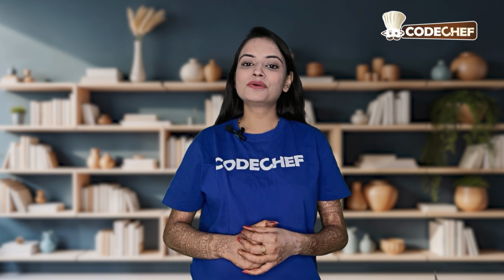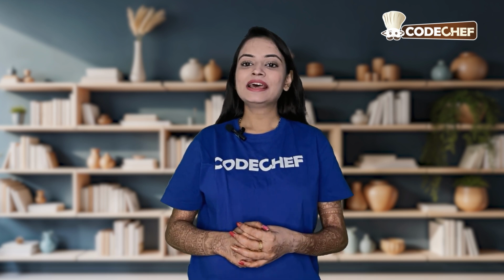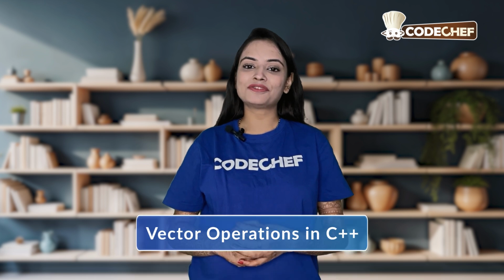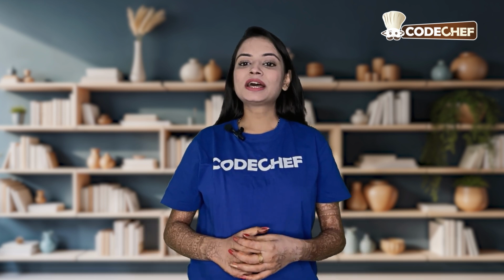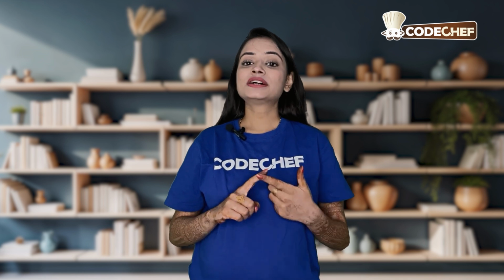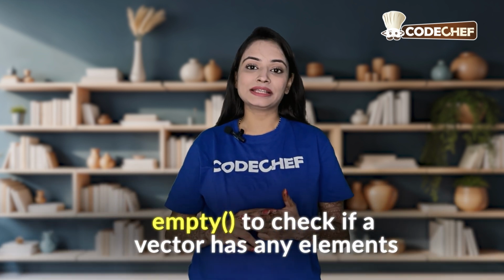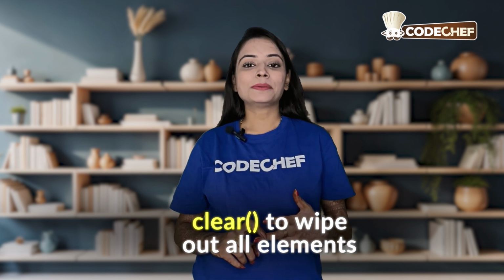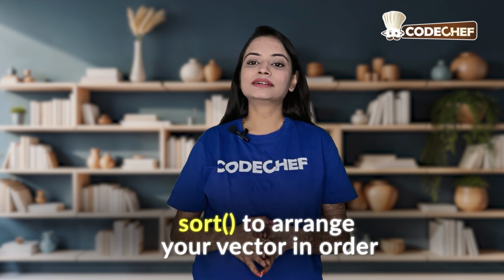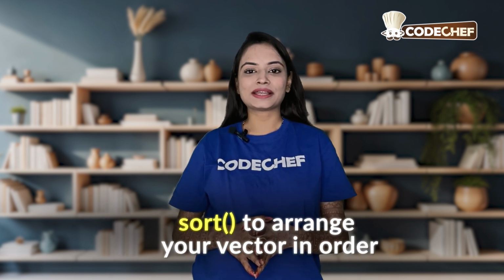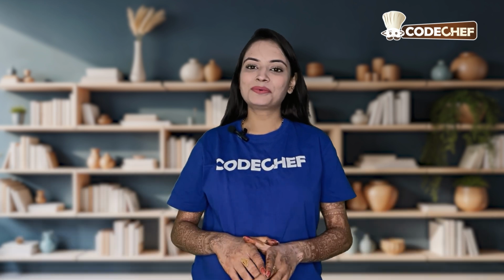In today's video, we are going to explore some very useful vector operations that you will use all the time while coding, especially in competitive programming. We will cover three methods today. First is empty, which is used to check if a vector has any elements. Second is clear, to wipe out all the elements. And third is sort, to arrange your vector in order. So let's jump right in.